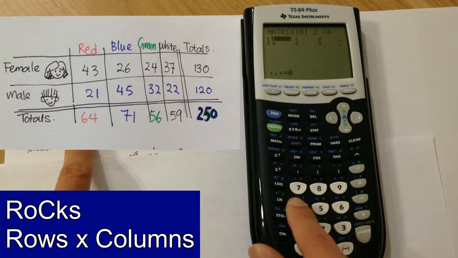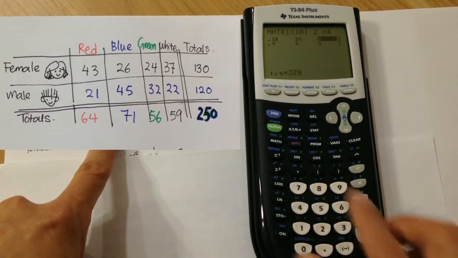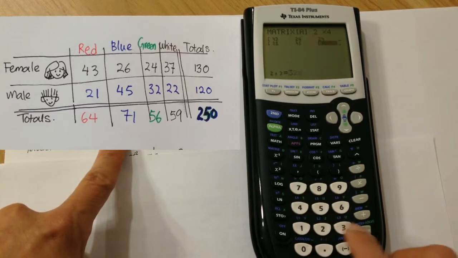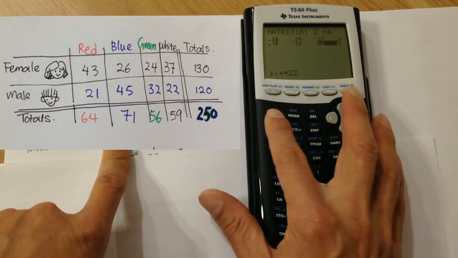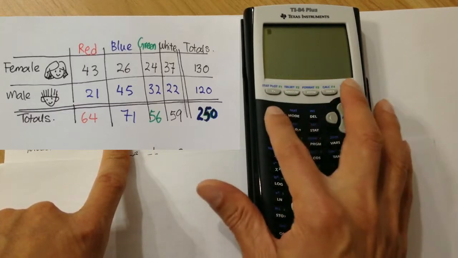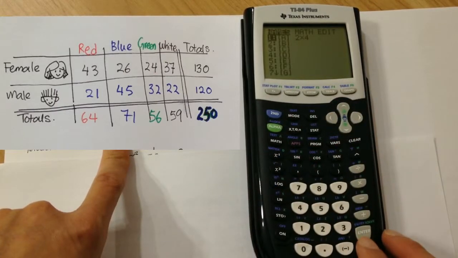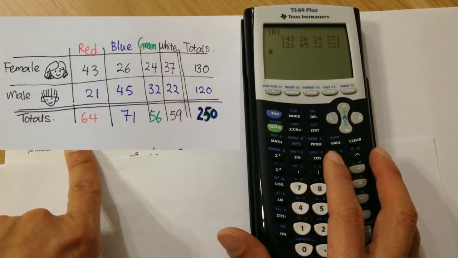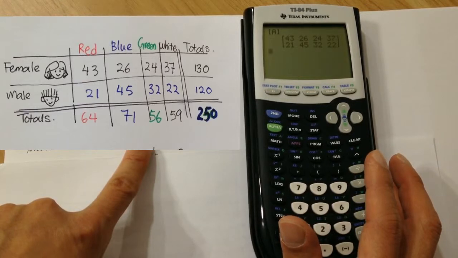And now we put in the numbers: 43, 26, 24, 37, and then 21, 45, 32, and 22. After you finish entering, you can check what we have entered by pressing second matrix again, calling A, pressing enter, and then pressing enter again to check the numbers. Are they exactly the same? If they are, then you proceed. If they're not, please edit it.